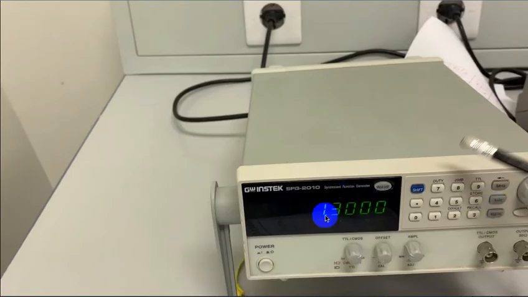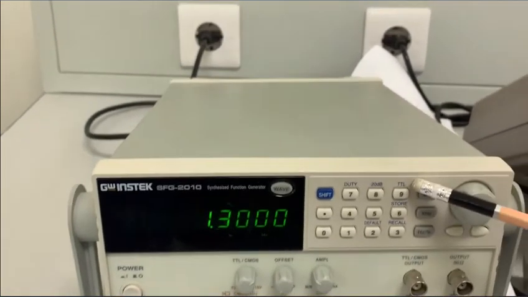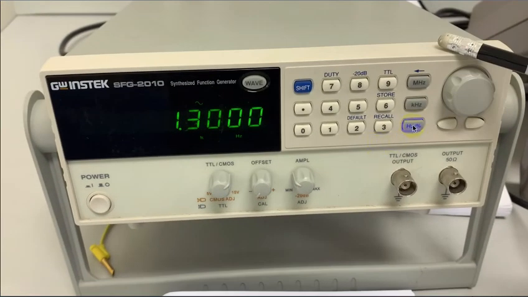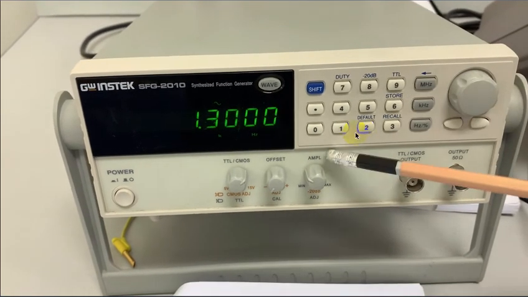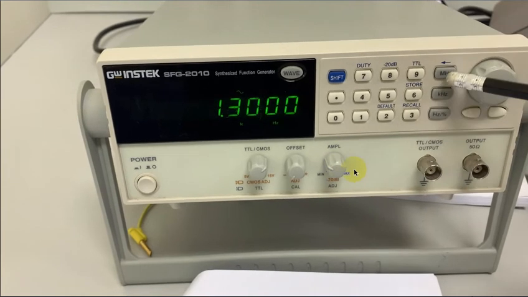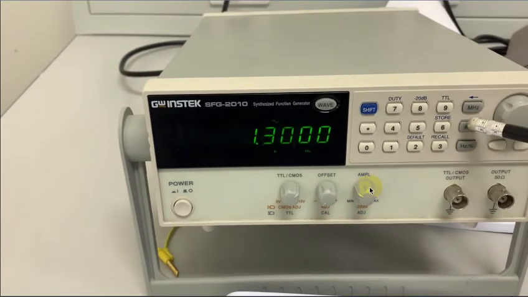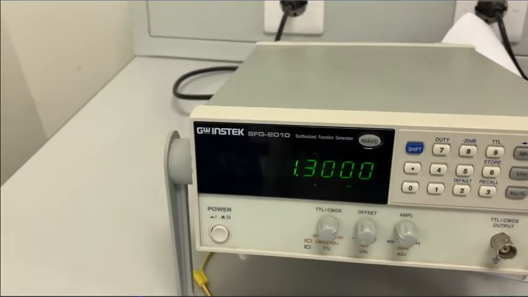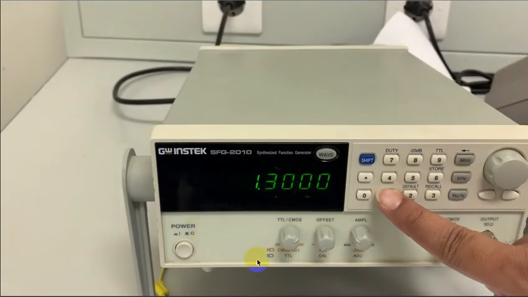The device you are seeing here is a function generator. Here you can find amplitude, offset, TTL, CMOS logic. And this is the wave function, whatever wave we want to give from here. Here you can find hertz, kilohertz and megahertz. You can use the amplitude knob to change the amplitude.